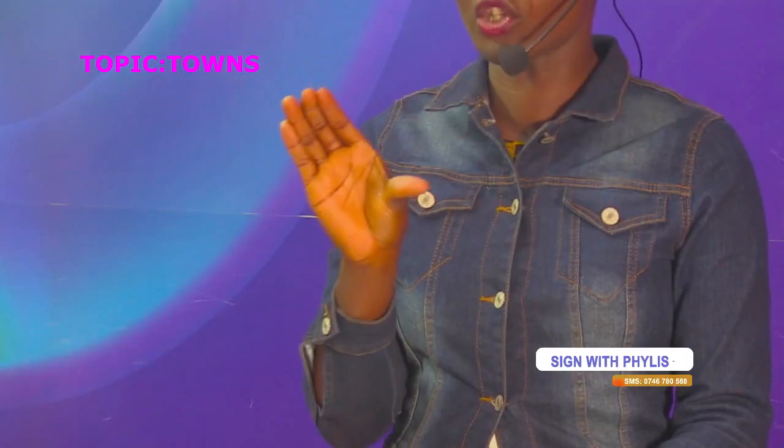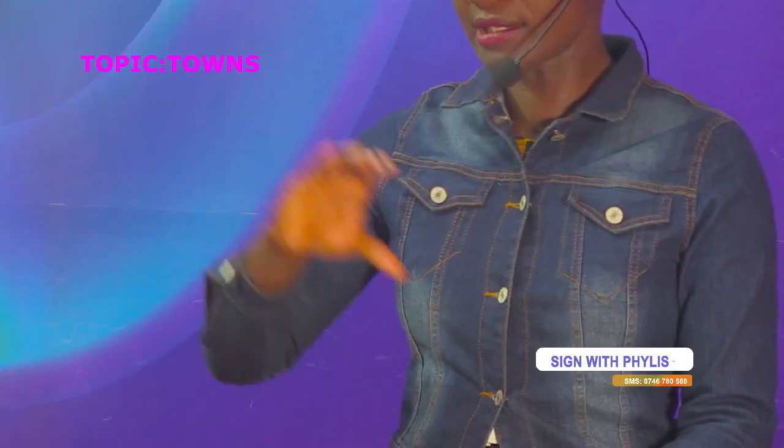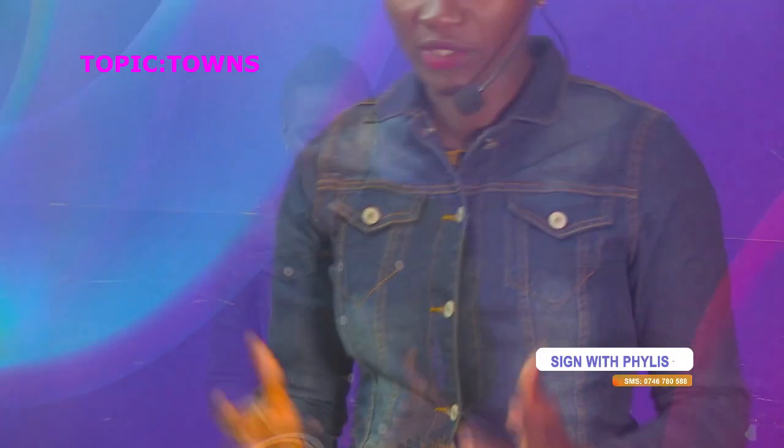Welcome for today's topic. We are going to take on towns. How do we sign the word town? Town. This is a C-shape. You're just making a C-shaped hand, and then you just push it on the other side like this. Town. It is like this.